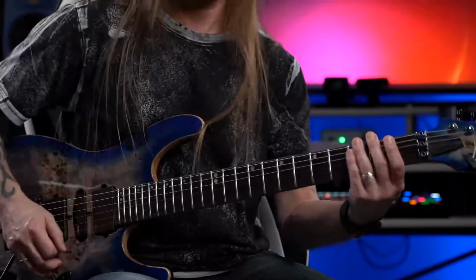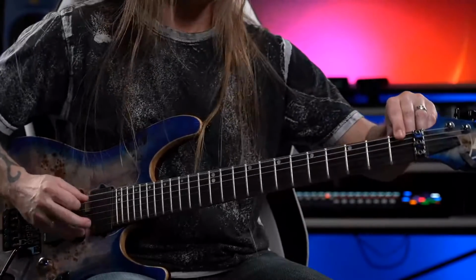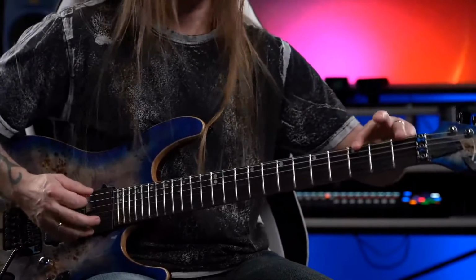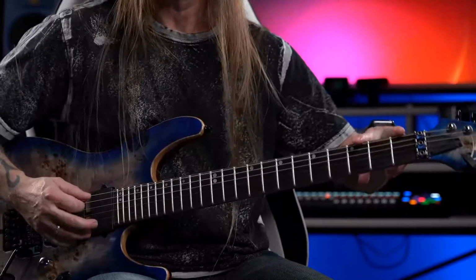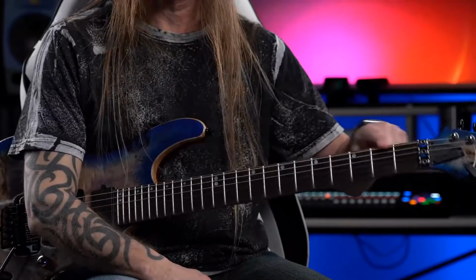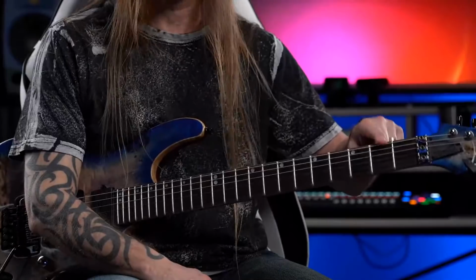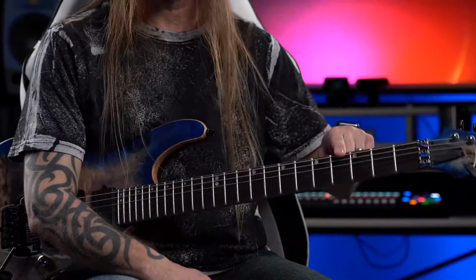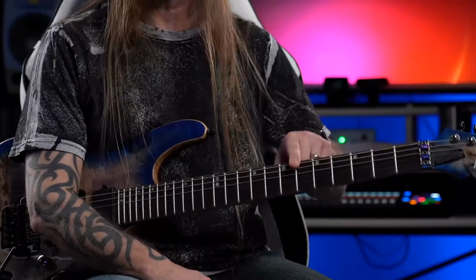So if we go back to our guitar, we know that the first fret is F and the third fret is G, because we've learned those absolutely. So we know F and G. Well, what's in between F and G? F sharp. F sharp is in between there. F and G, F sharp is in between. G and A, G sharp is in between. A and B, A sharp is in between.